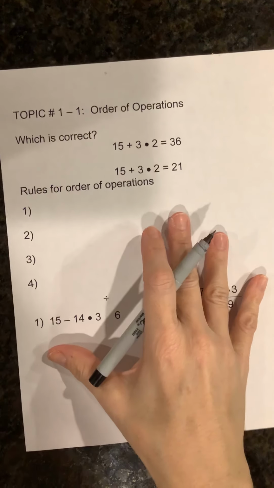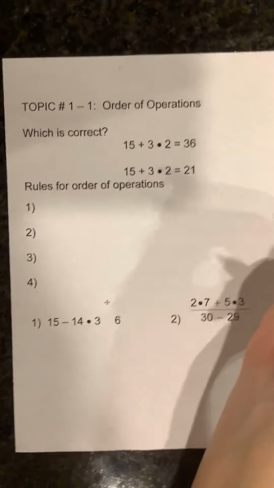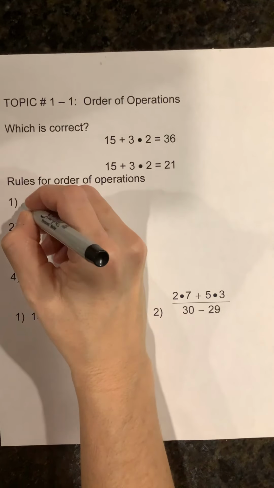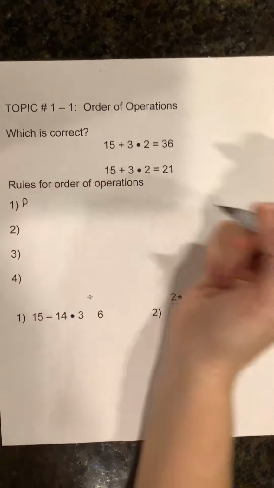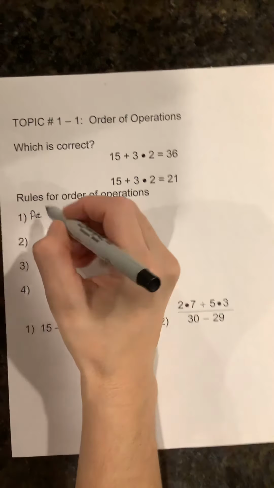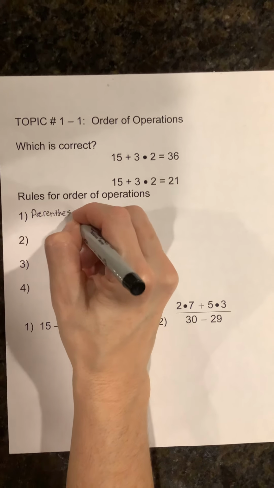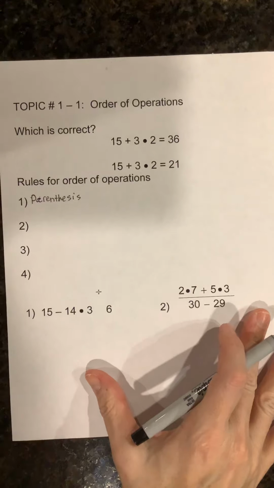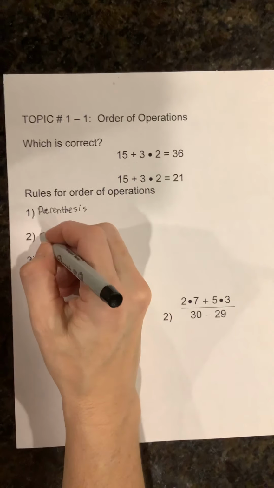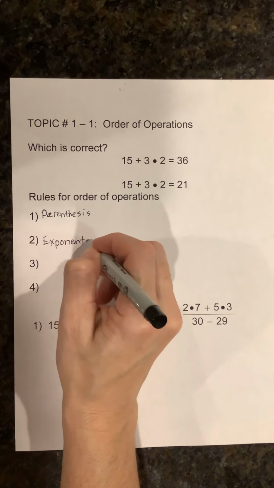Order of operations, so rules. The first thing we're going to have to take care of in an equation is going to be parentheses. The next thing that we're going to look for are any exponents, to take care of those next.